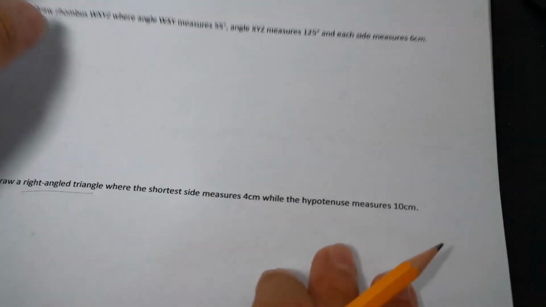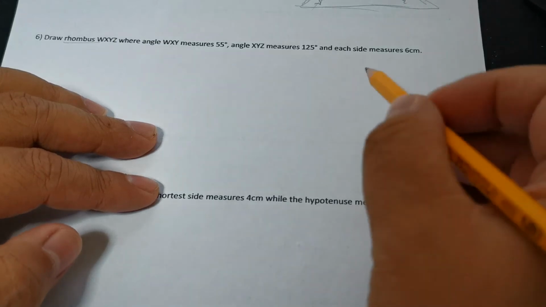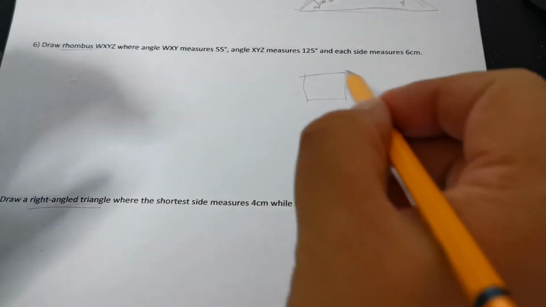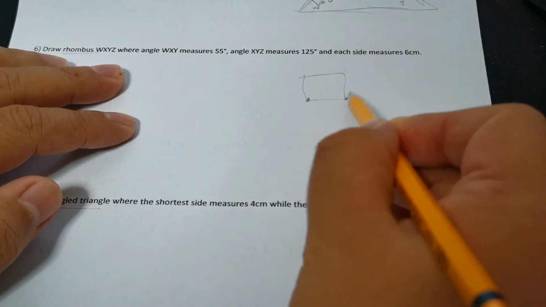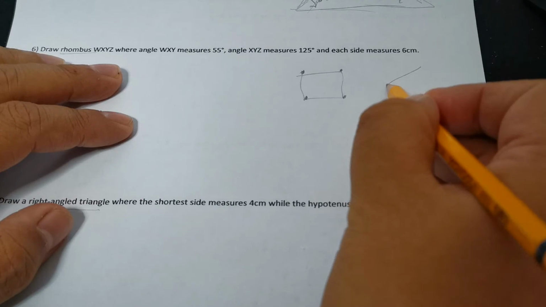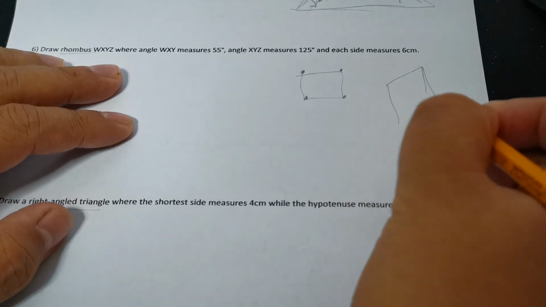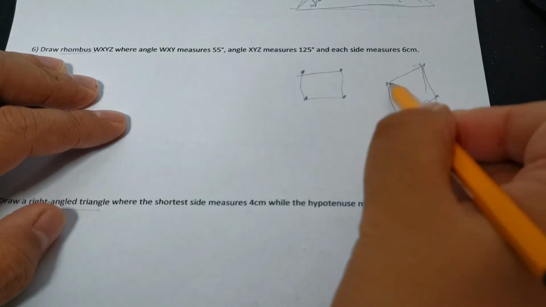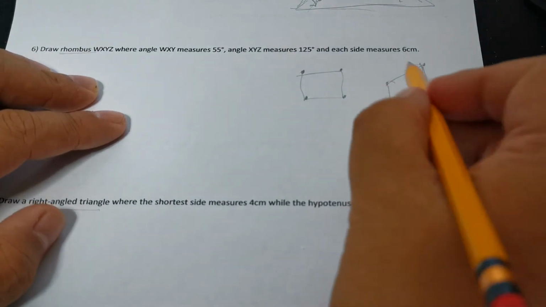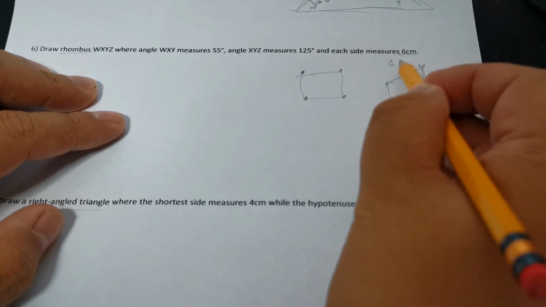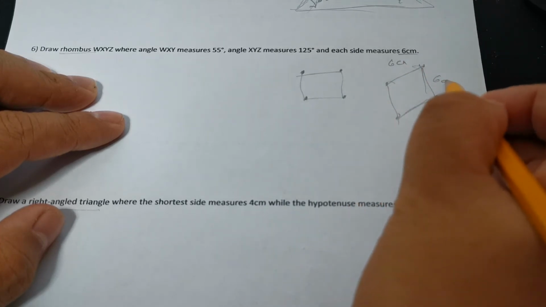Okay? Rhombus naman is basically like a square. Rhombus is like a square. But in this case, let's say we have loose joints over here, which means they can look like a diamond as well. As long as, kasi nga, since they are like a square, all sides are equal. So which means, sabi dito, each side measures 6 cm. So meaning, 6 cm to 6 cm yan lahat.